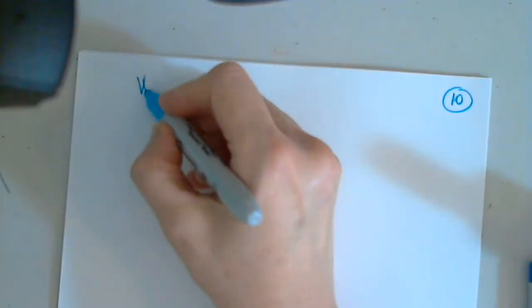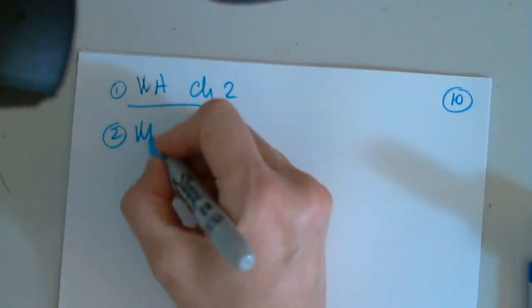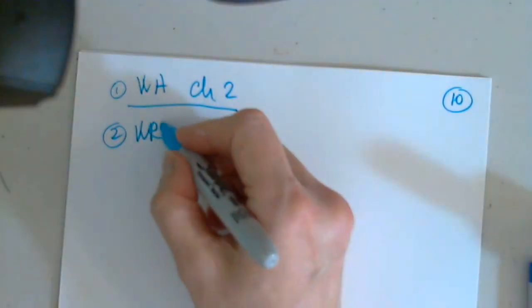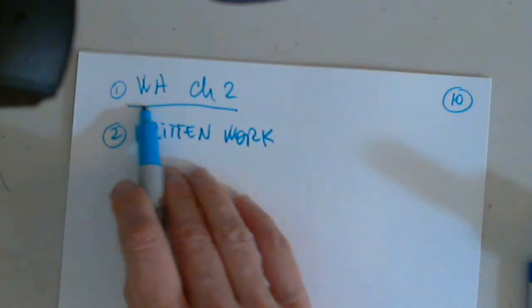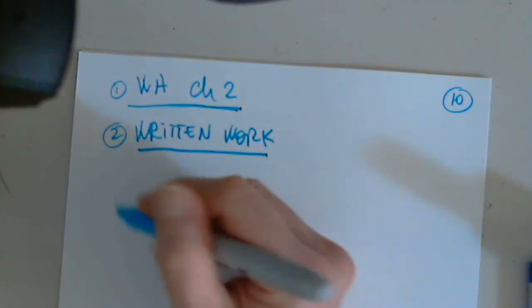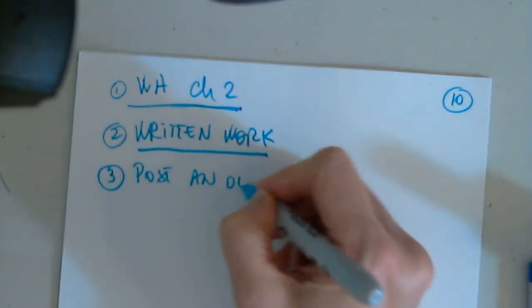The plan for Thursday is I'm going to post the previous test. Please finish up all WebAssign. WebAssign from chapter 2 has to be finished by Thursday. Please bring to class, like Mark did today, any questions you may have. That's number one. Number two, you will have a written work for Thursday. So all WebAssign chapter 2, and the written work for Thursday. And number 3, I will post an old test.